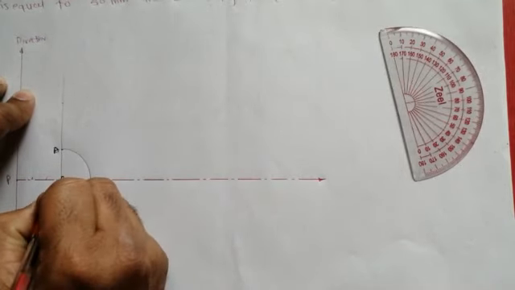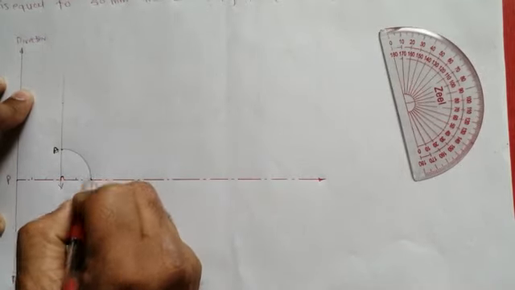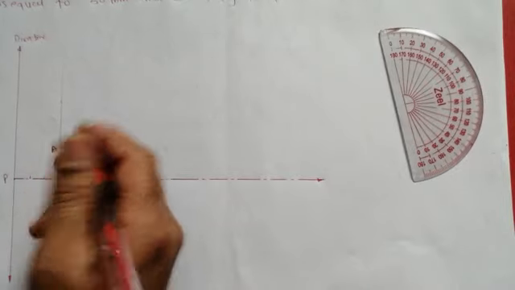So we'll have 3 points, V, A and F1. With the use of PA, we'll draw one line.